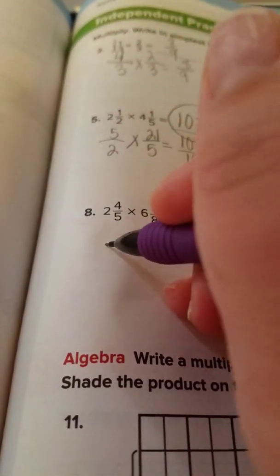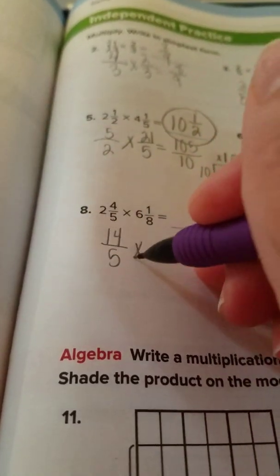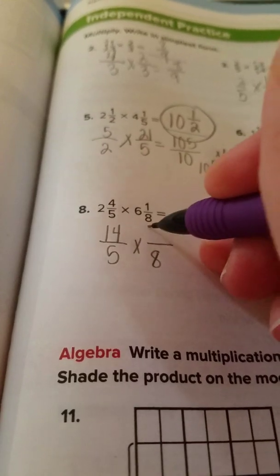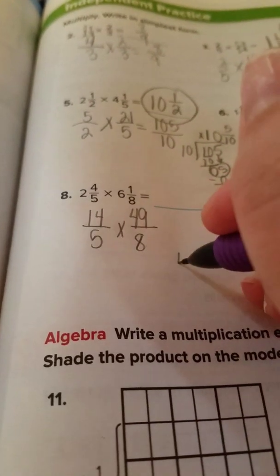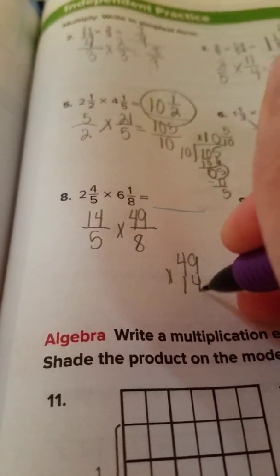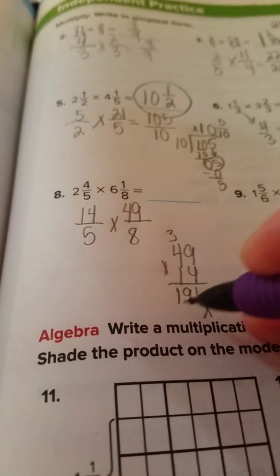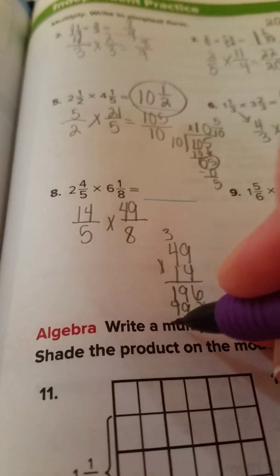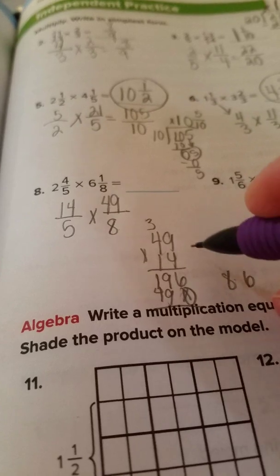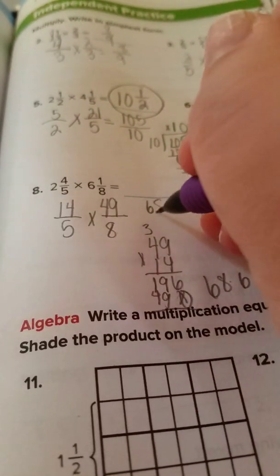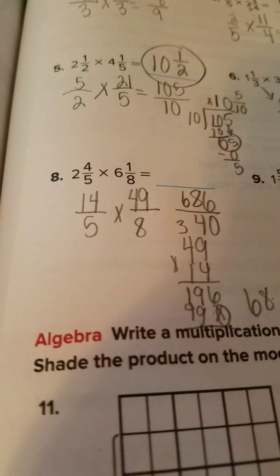2 4/5. I'm going to rewrite that as 14/5. 6 1/8. I'm going to rewrite that as 49/8. Oh, Mrs. Steve, 49 times 14. You expect us to remember X's and O's? In this case, you're going to have to. Okay, I get what? 686 over 40.